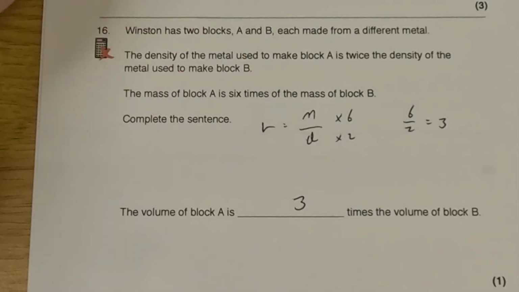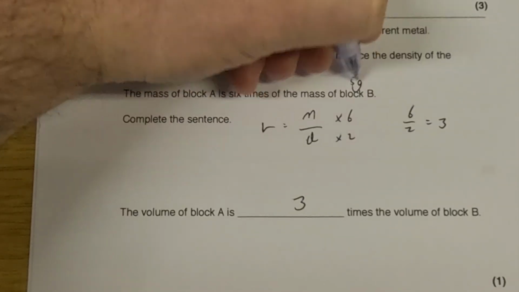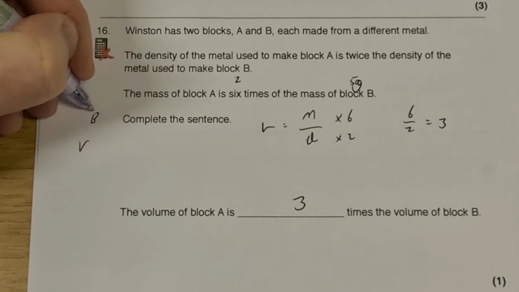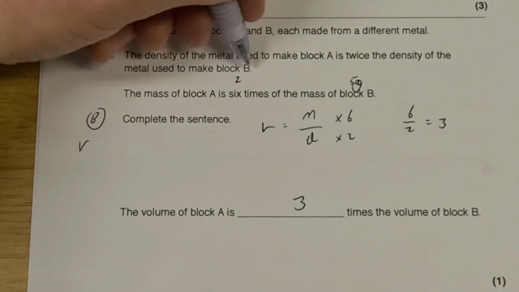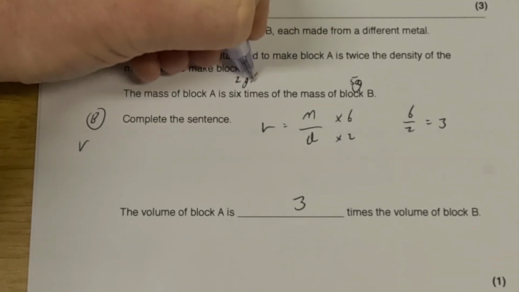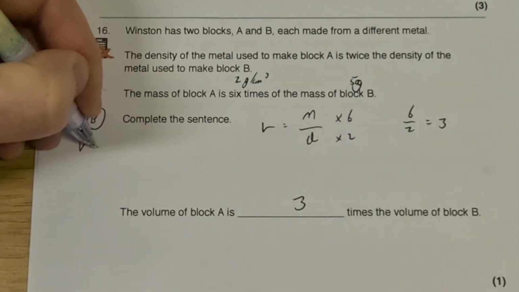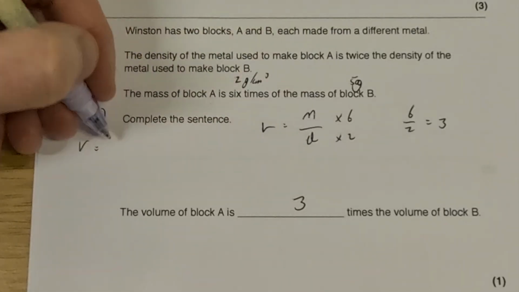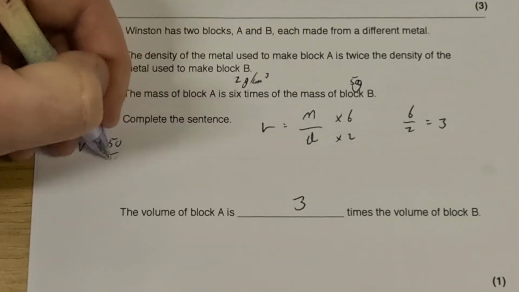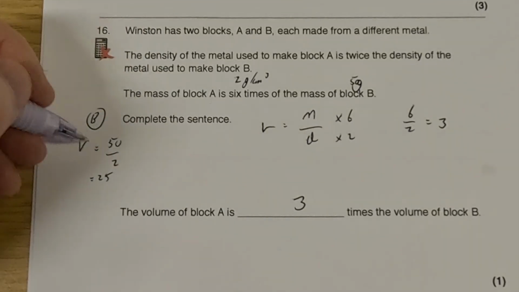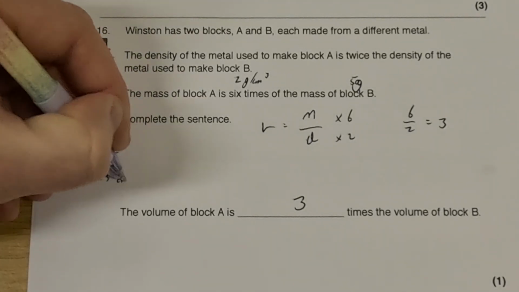the density of block B, let's make up some figures. So let's say that's equal to 2. And let's say that the mass of block B is equal to 50 grams. Then the volume of block B, so this is block B, and we've just made up some measurements there. We've said that the density is 2 grams per centimetre cubed, and we've got the mass of block B being 50 grams. So the volume of that block would be the mass, which is 50, divided by the density, which is 2, and 50 divided by 2 would be equal to 25. So the volume of block B would be 25 centimetres cubed.